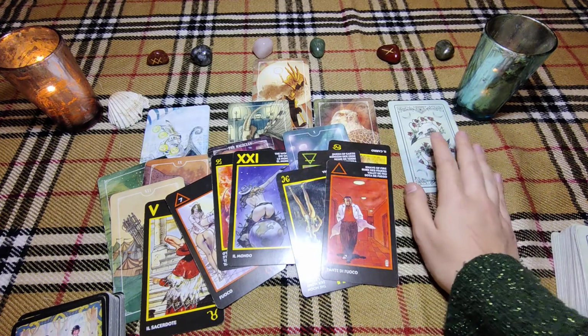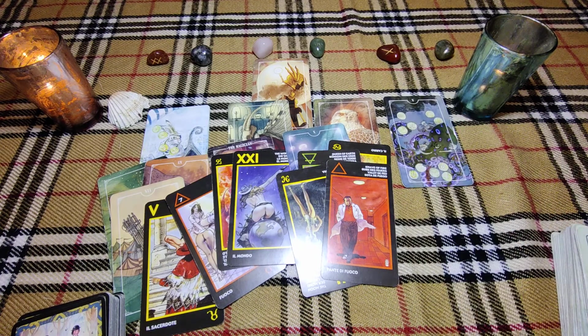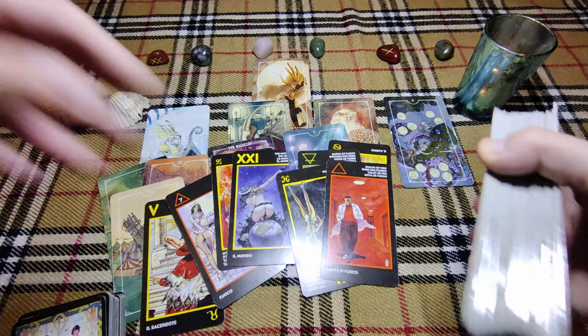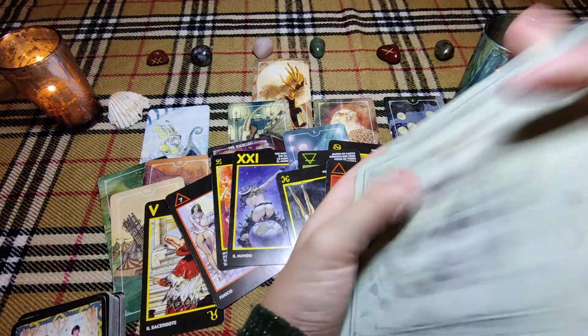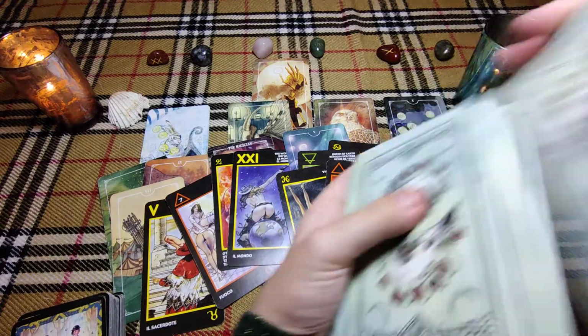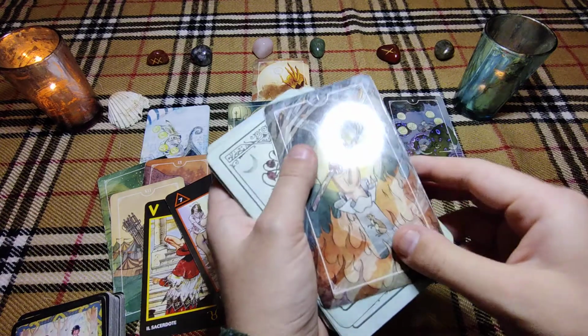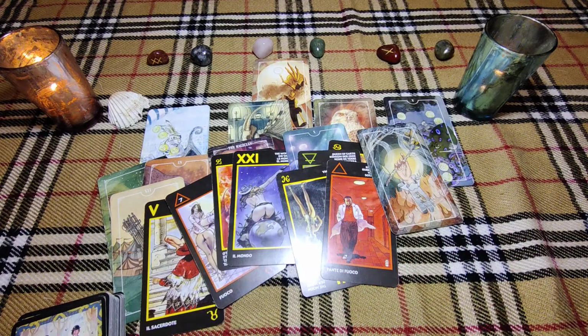What should you do in this case? 10 of Pentacles, sorry. 10 of Pentacles. What should you do in this case? Go for it, baby. Ace of Wands. Go for it. Start a relationship with him.